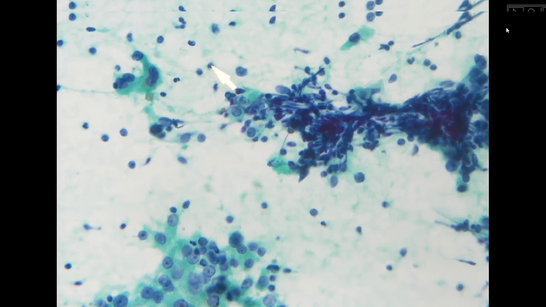They look like the strings you would use to weave a sweater, all messed up with each other. This is a classic feature of crushed lymphocytic cells. And then in the background we also see a prominent lymphocytic component.